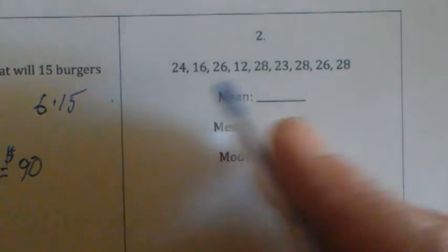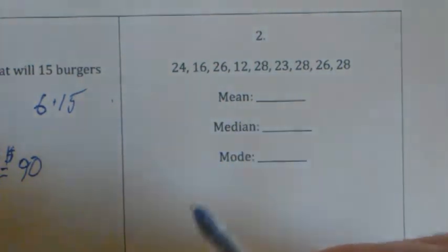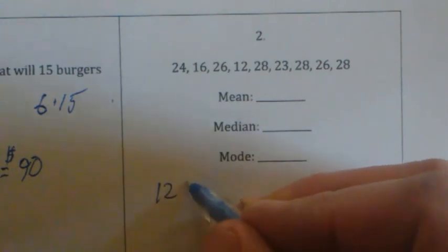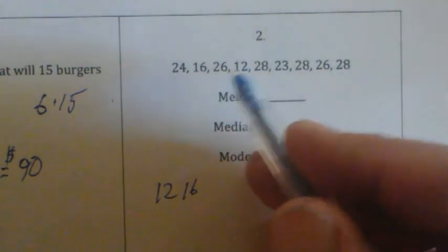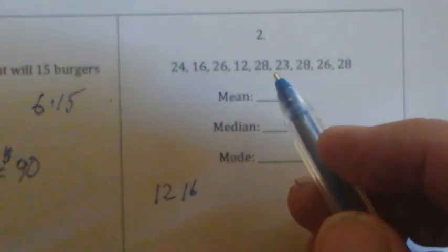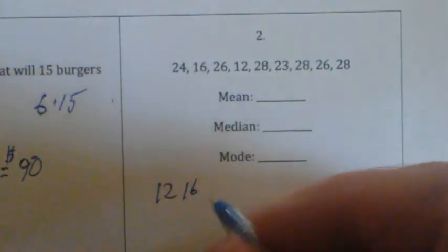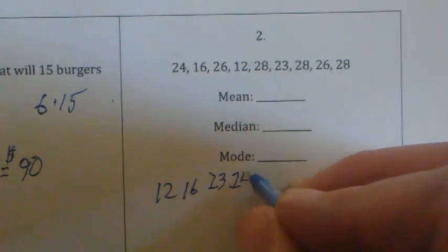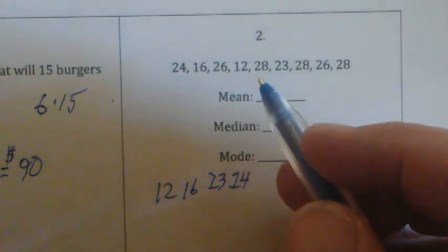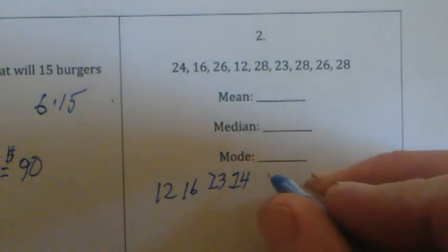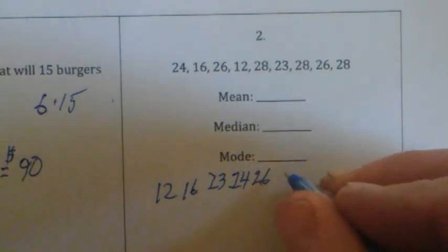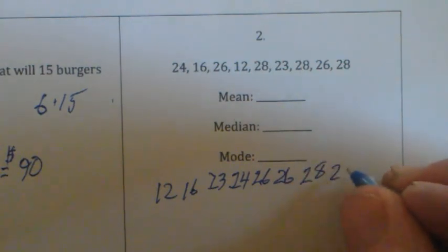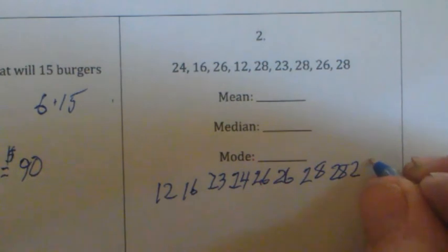Median is the one in the middle when they're in order. So you've got to put them in order first. So what do we got? We got a 12, a 16. Those are the only ones less than 20. Then we got 23, 24, 26, 28. So we get two 26s and three 28s. How many altogether? That's important. There's 9 altogether.